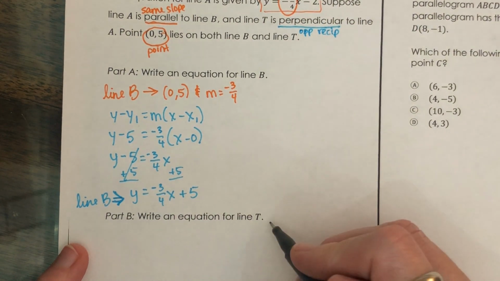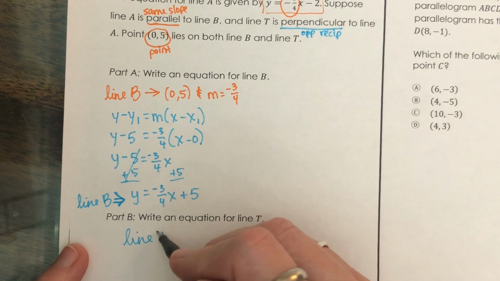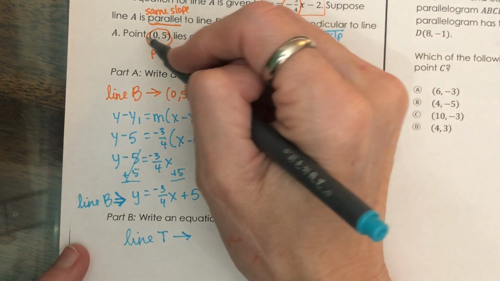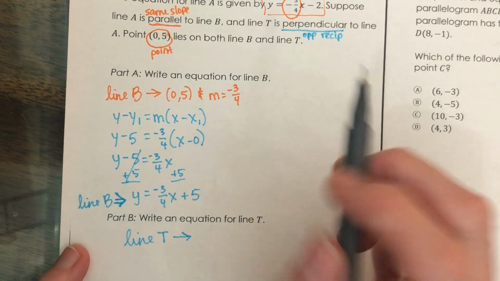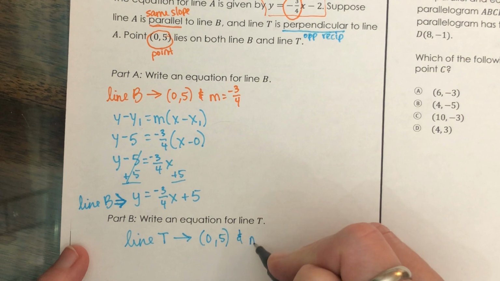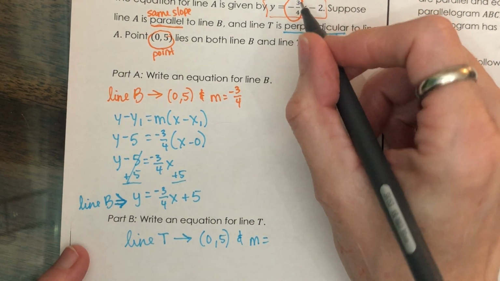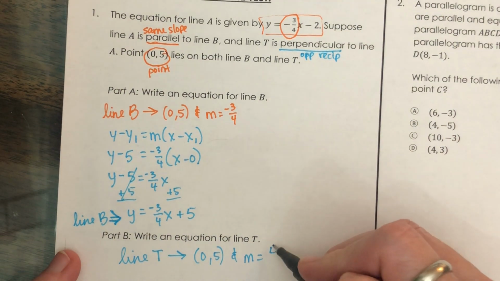So the slope of line T, line T also has (0, 5). See, it says (0, 5) lies on both line B and line T, so it has a point of (0, 5), and its slope is the opposite reciprocal of negative 3/4. So opposite of negative is positive, flip it: 4/3.